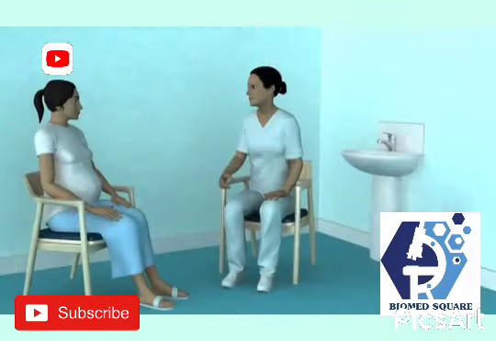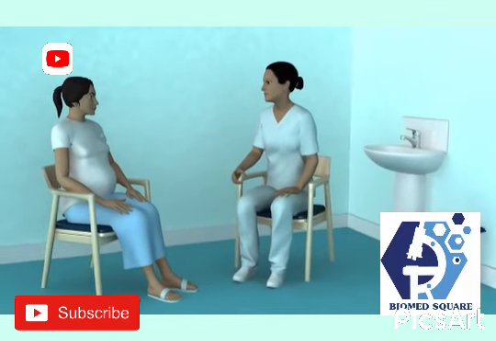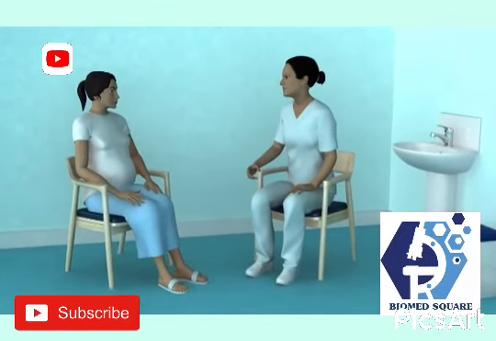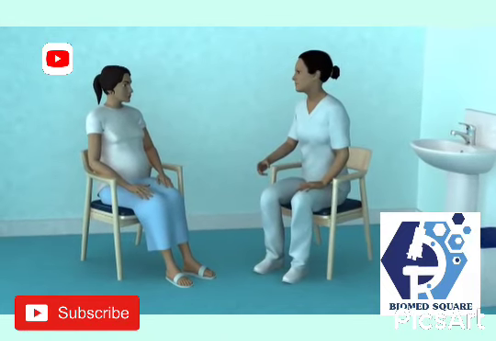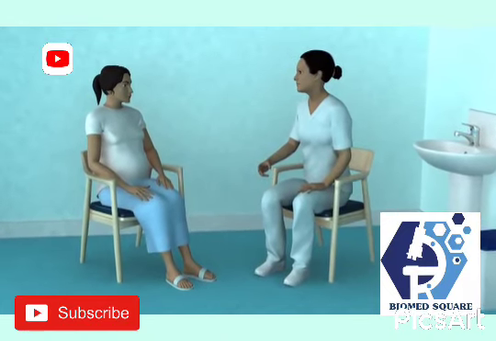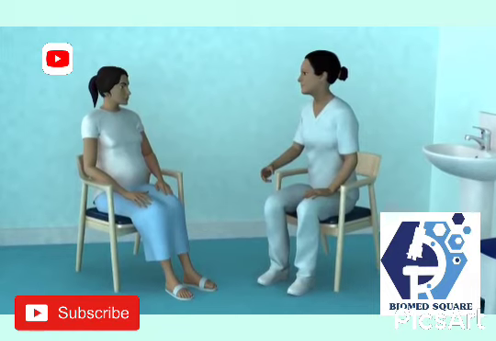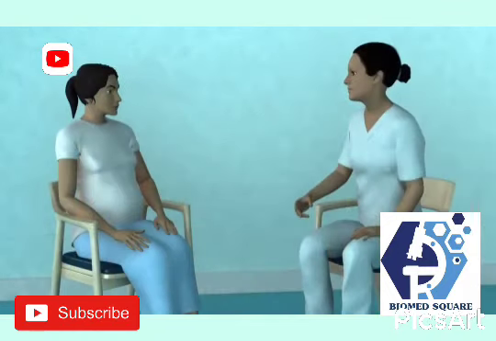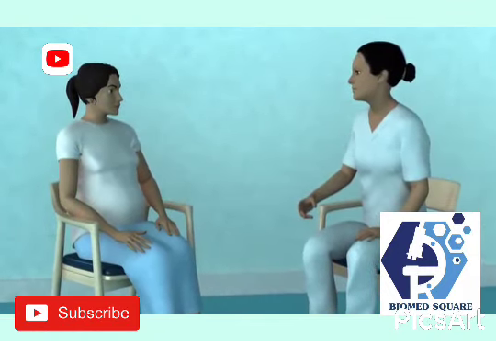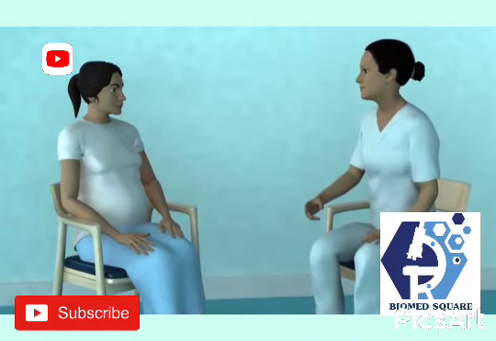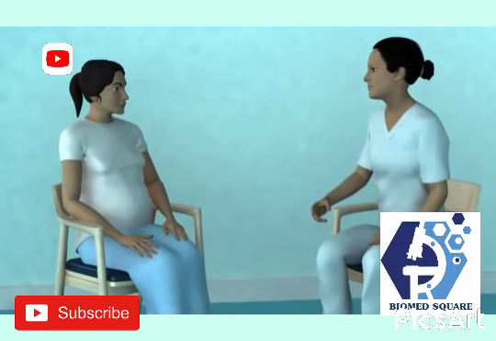Explain the scan results to the woman and give her the opportunity to ask any questions. Provide her with a handwritten or printed report, which she can then pass on to her caregiver. The woman is now free to leave, so you can clear her information from the screen by ending the examination and prepare for the next scan.